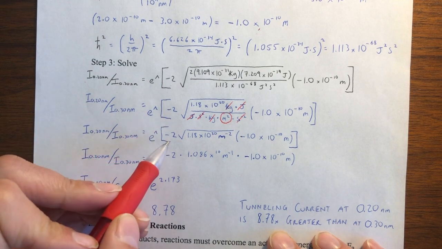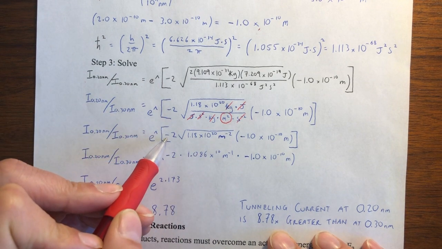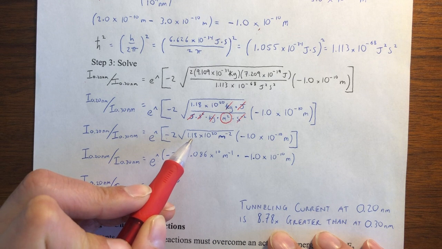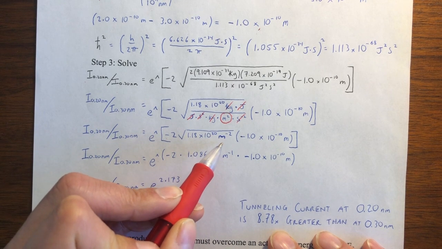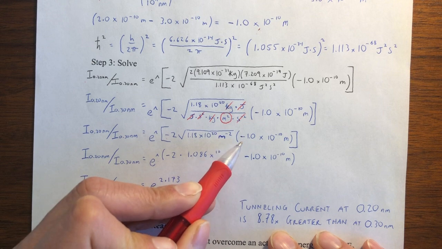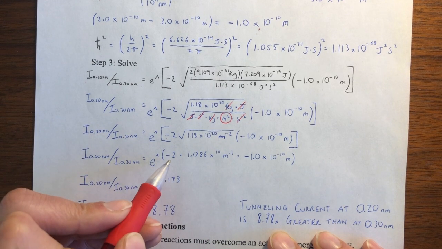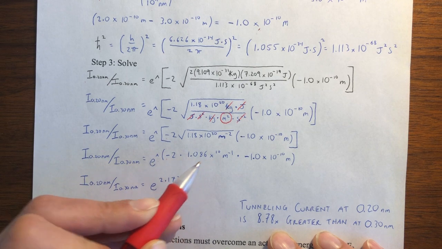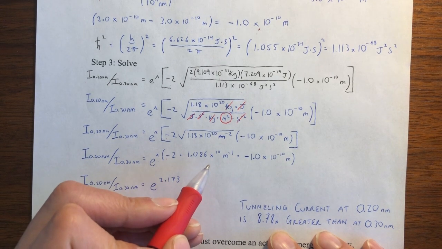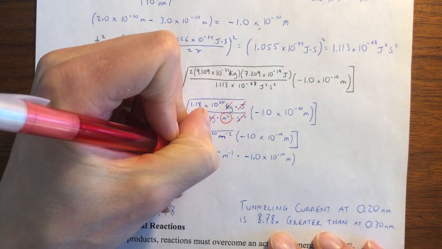And so when we get rid of all of those units, we have negative 2 times the square root of 1.18 times 10 to the 20th meters to the negative 2, raised to negative 2 times their difference in distance, which ends up being negative 2 times 1.086 times 10 to the 10th.